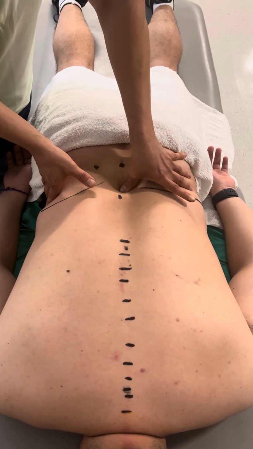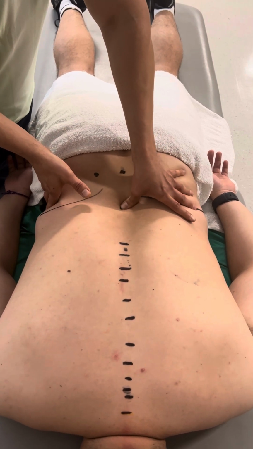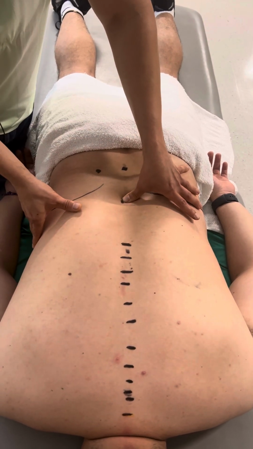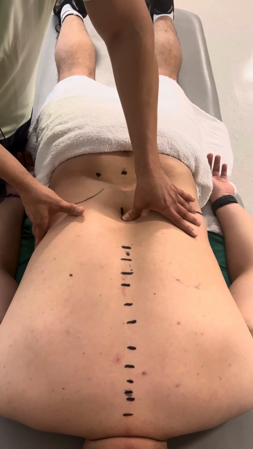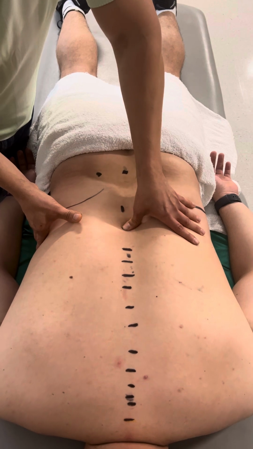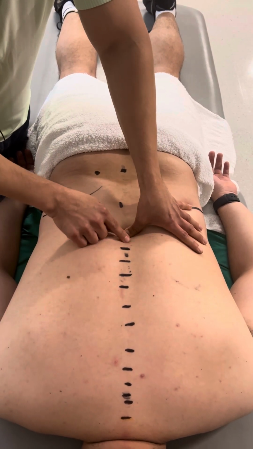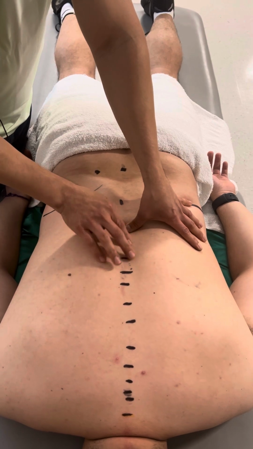And then you're gonna have L5, L4, which is almost at the same level, L3, L2, and L1. And probably I was off over here by one segment.